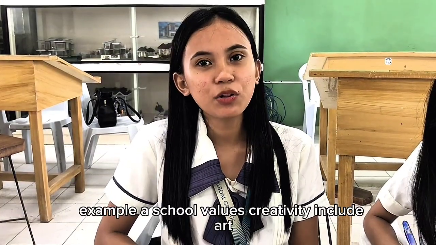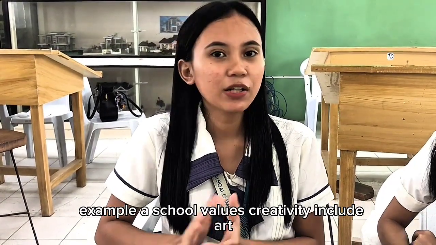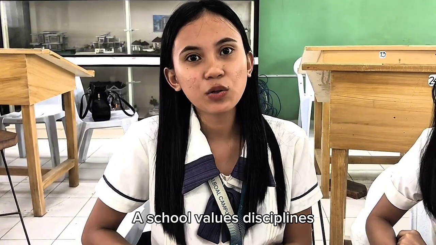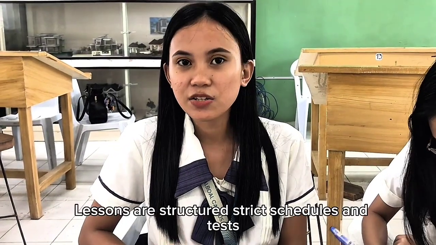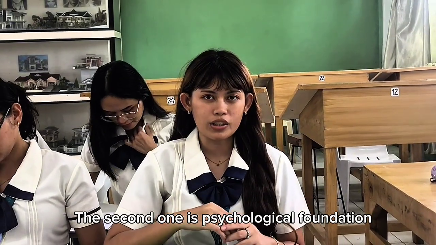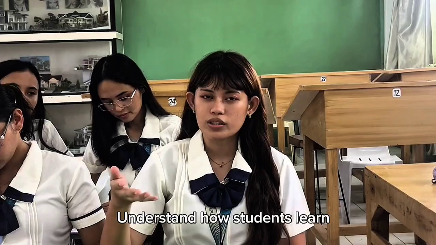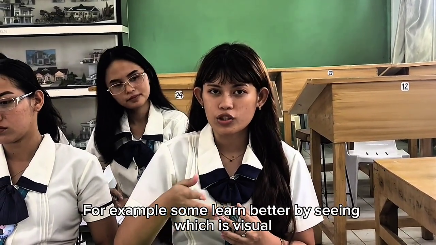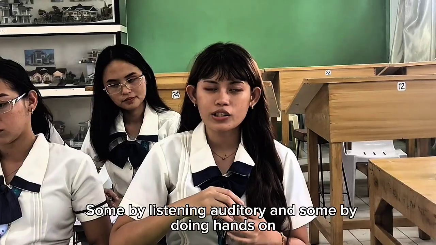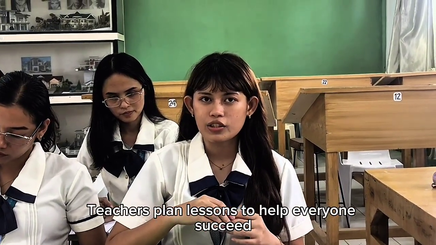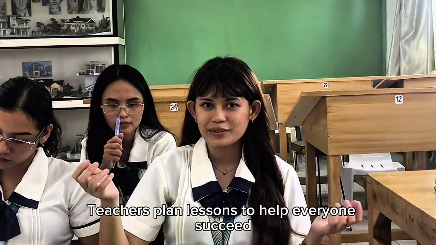Example, if a school values creativity, include art, music, or open-ended projects. If a school values discipline, lessons are structured, with strict schedules and tests. The second one is psychological foundation. Understand how students learn. For example, some learn better by seeing, which is visual, some by listening, auditory, and some by doing, hands-on. Teachers plan lessons to help everyone succeed.